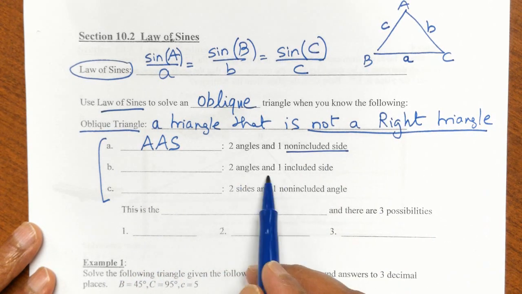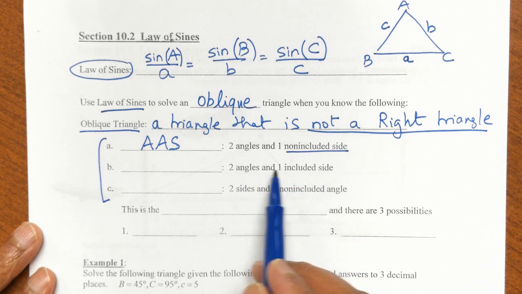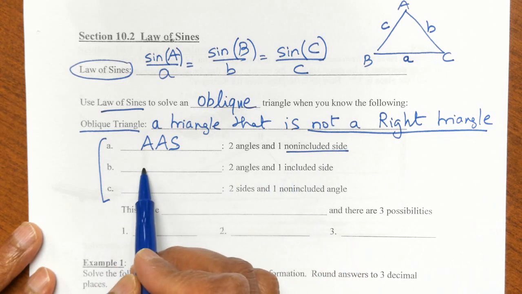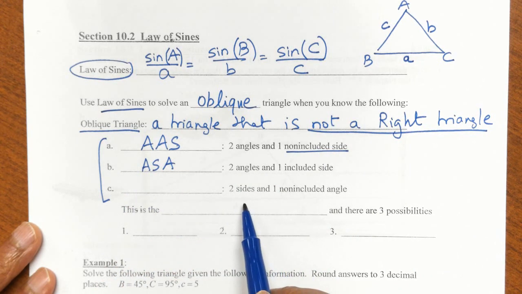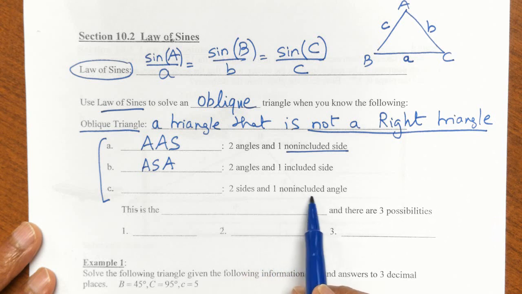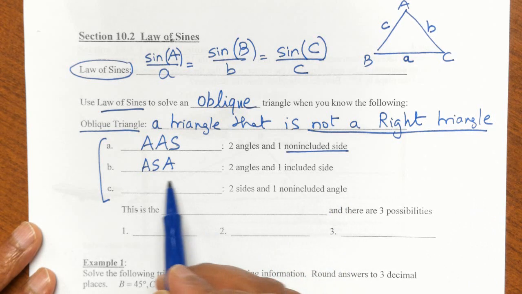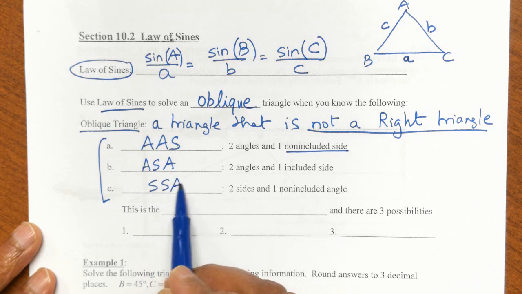And then here it says two angles and an included side. So two angles, but the side has to be stuck in between. So ASA. And this one is two sides and a non-included angle. So I don't put the angle in between them, so it's SSA.